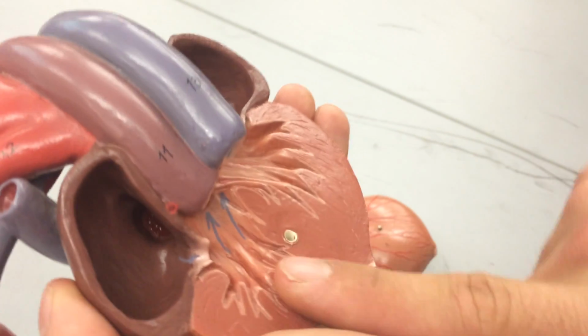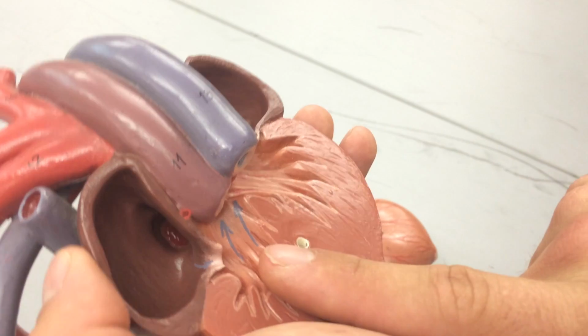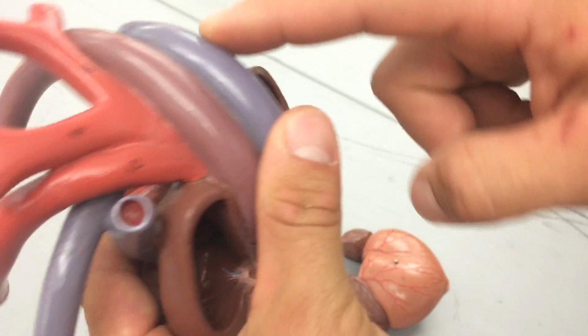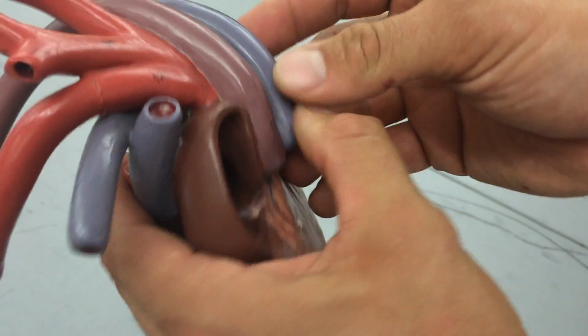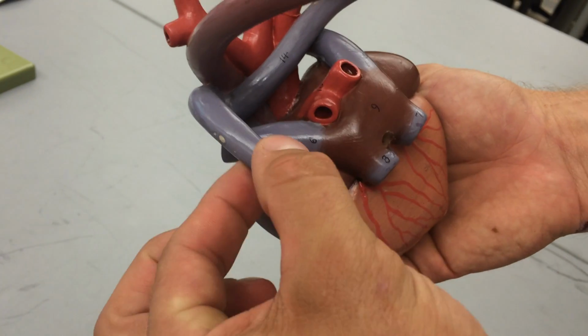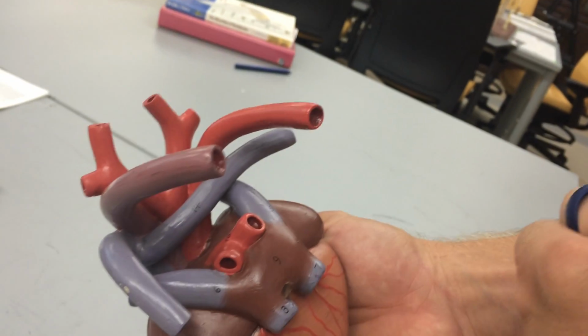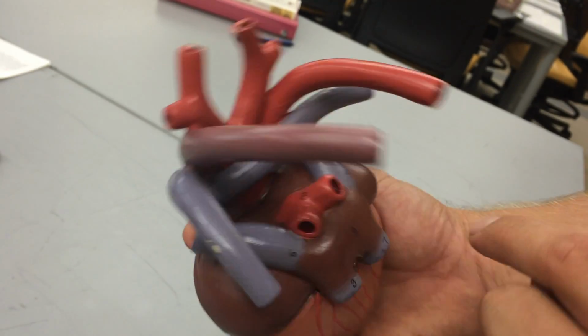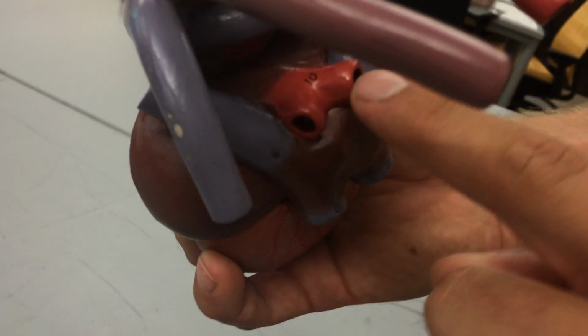All right, so blood's going to flow out of here now to go get oxygenated. It's going to flow through right here, number 13. This is the pulmonary trunk. As we follow it along, we can see the, again, let's position ourselves, the left and the right pulmonary arteries, artery leaving the body. And we can also see while we're back here, the pulmonary veins.